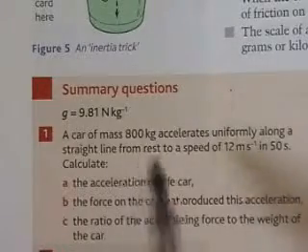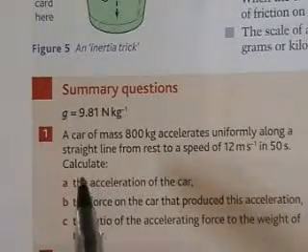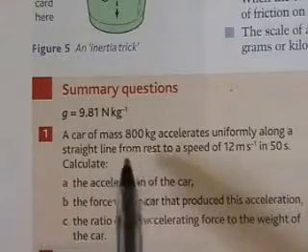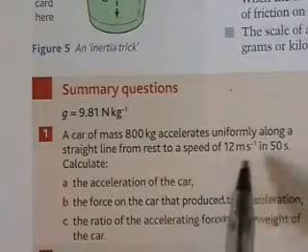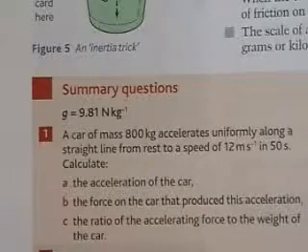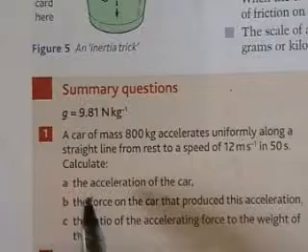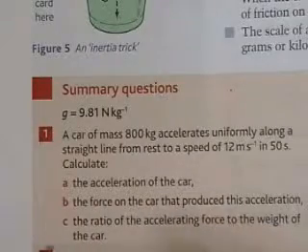It tells you the mass of the car, it says it's accelerating, it gives you the speed at the start, but it sort of implies it says it's at rest, and it tells you the speed that it gets up to and how long it takes. And the first thing it asks is the acceleration of the car.